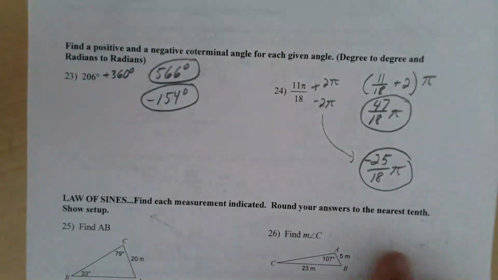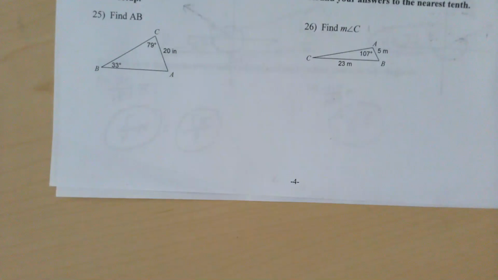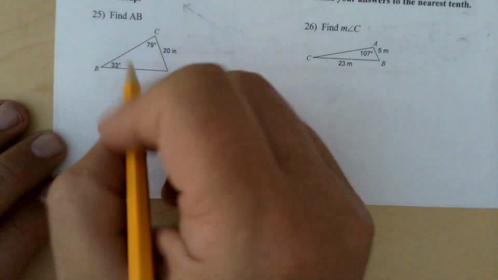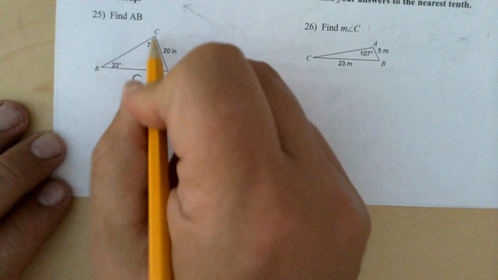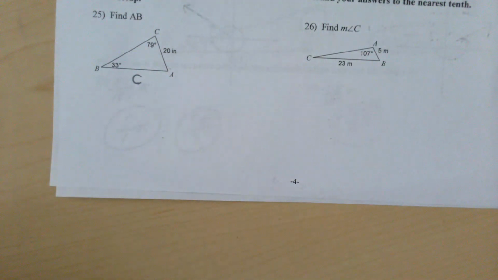Okay. The last two. This is the last topic that we will learn this year, and that is the law of sines. So I am going to guarantee on your test, I'm going to have one problem where you have to tell me the angle, and then one problem where you have to tell me the side. So for number 25, we start out by asking for a side. So you just have to realize side AB is really little c. Okay, so that's opposite angle C. So what we learned, this is nothing more than a proportion.